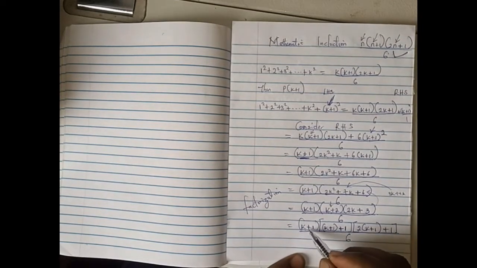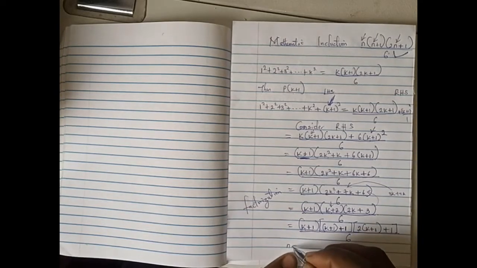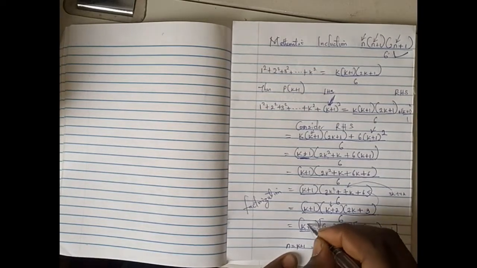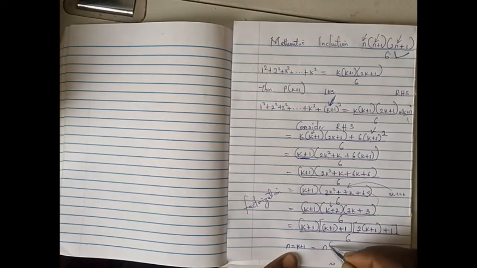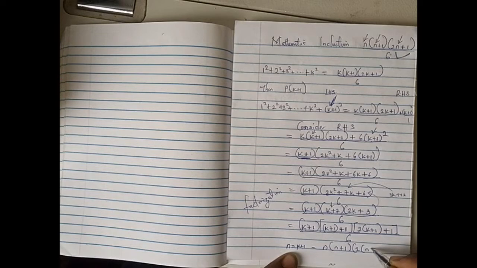Now if you look at it, you discover that if k plus 1 is a natural number, because this stands for any natural number, then definitely here we'll have n, here we'll have n plus 1, then here we'll have 2 into n, then plus 1, upon 6.